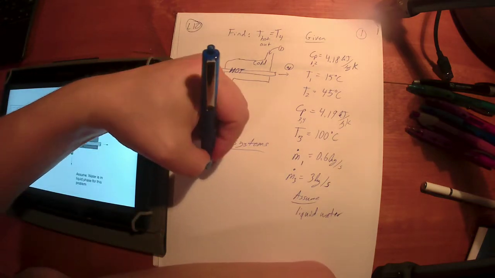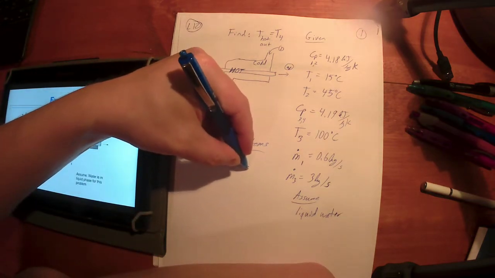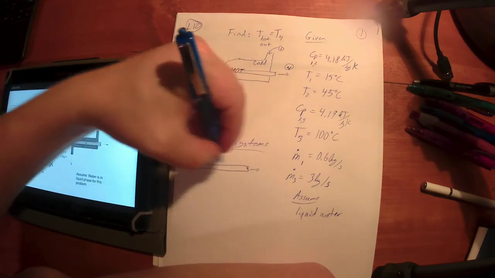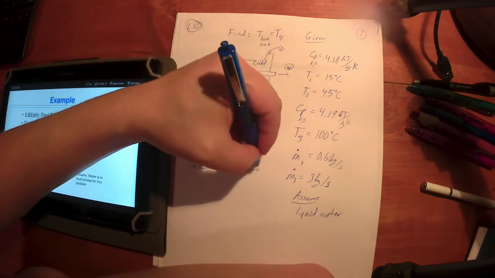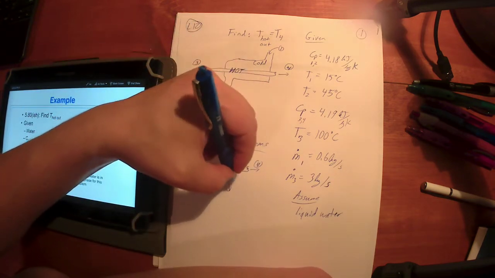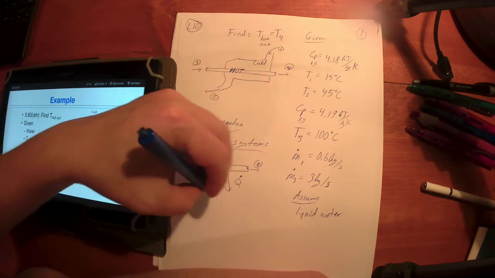Separate systems meaning you've got the hot stream is one system. You've got 3 and 4. Mass coming in at 3 and 4. And the hot system is losing heat to the cold system.